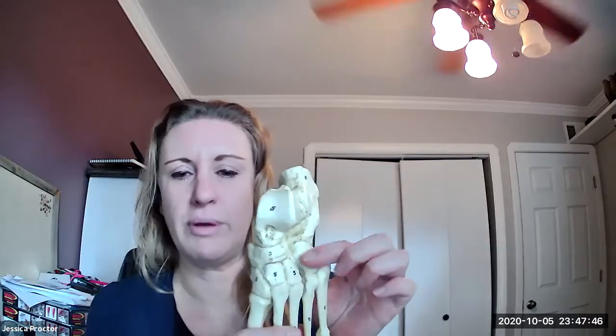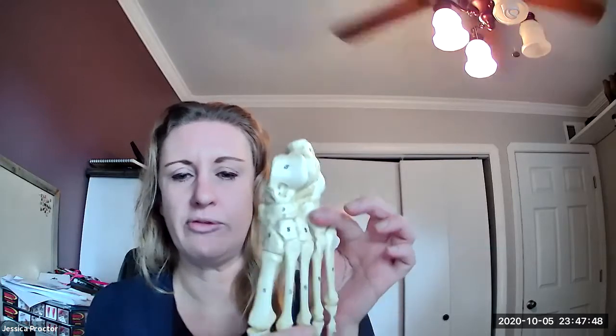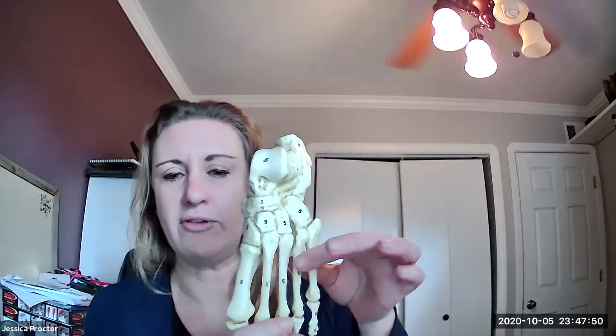Remember, your tibia is your shin bone. So when you're feeling the inside of your ankle, what you're actually feeling, that's the medial malleolus that's on the proximal end of your tibia. Okay, so you've got the talus, the bones in your ankle. These are called your tarsal bones. The bones in your foot, these are the metatarsals.